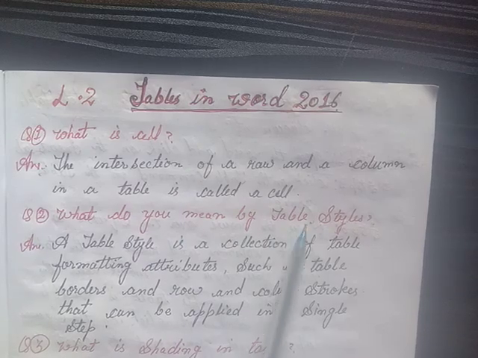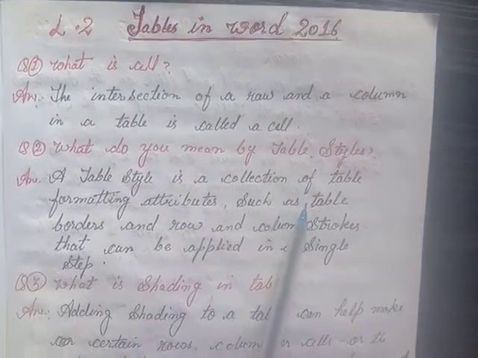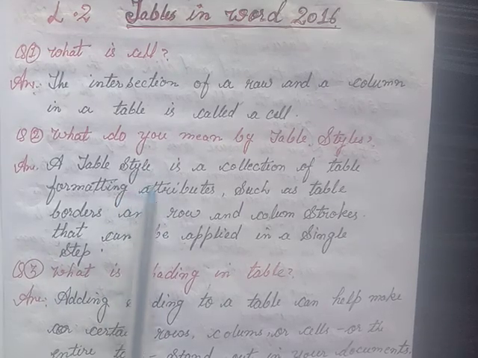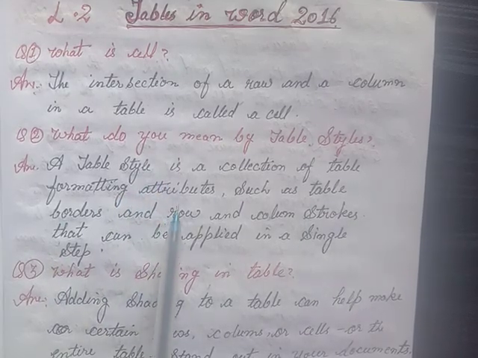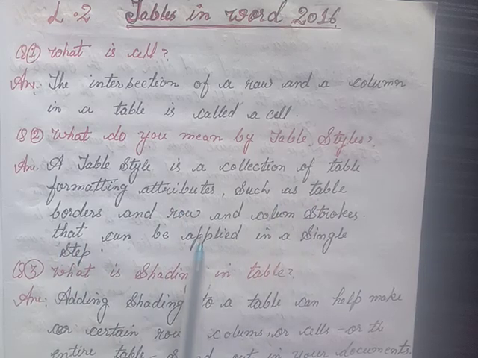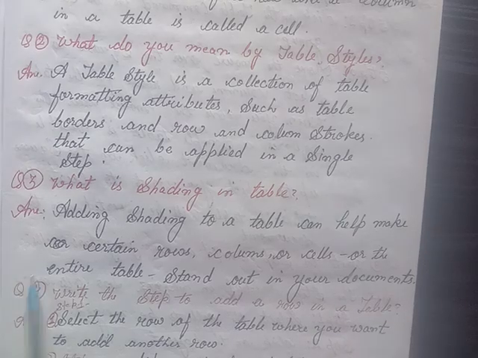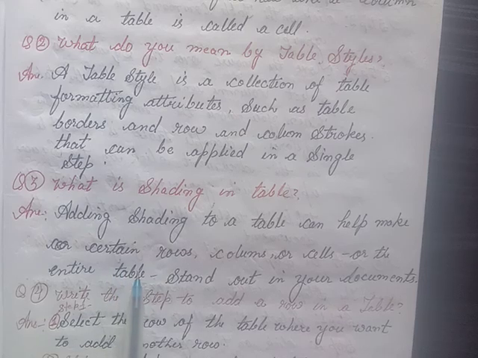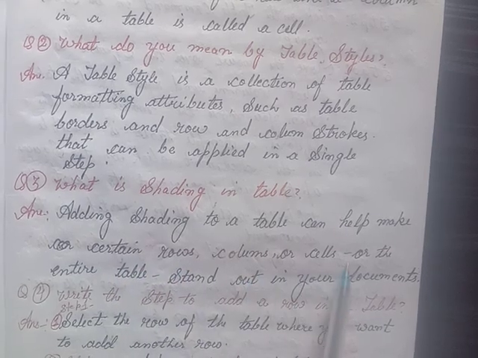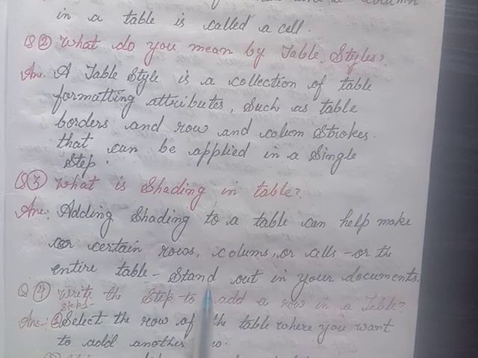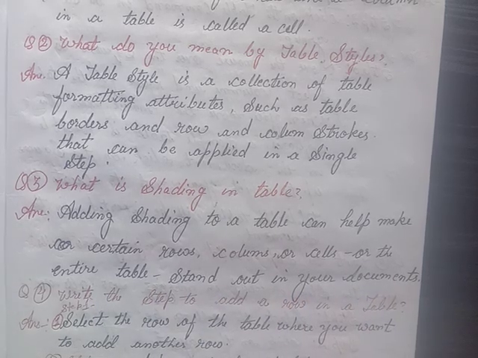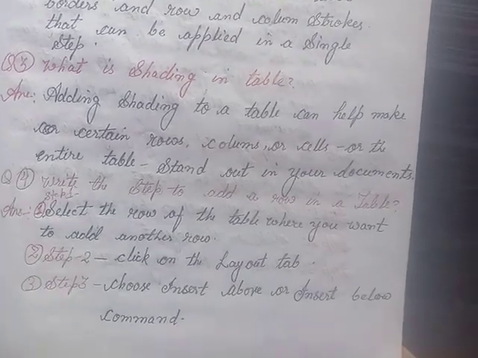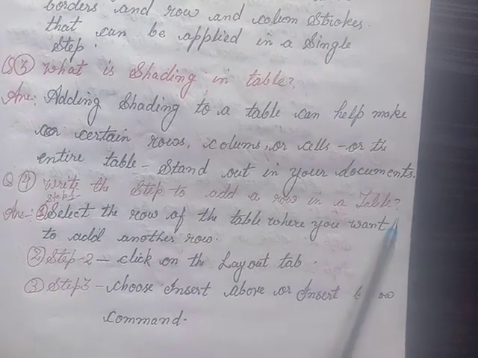Second, what do you mean by table styles? Answer: a table style is a collection of table formatting attributes such as table border and row and column strokes that can be applied in a single step. Third, what is shading in table? Answer: adding shading to a table can help make certain rows, columns or cells or the entire table stand out in your documents.